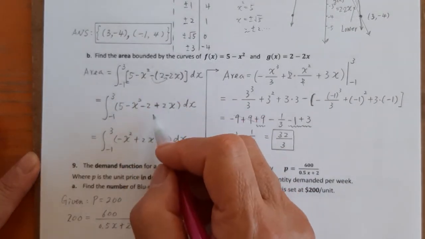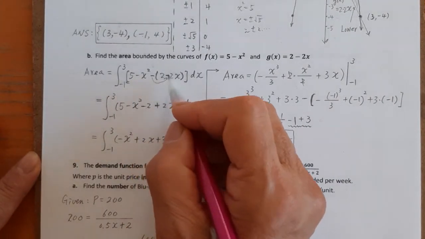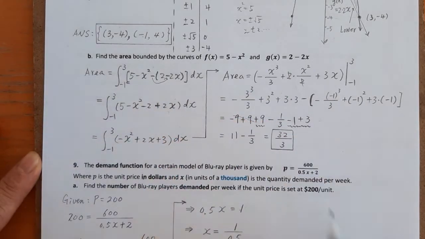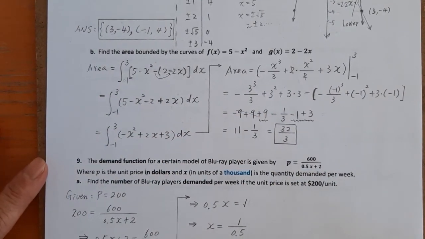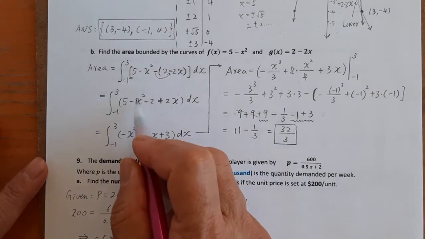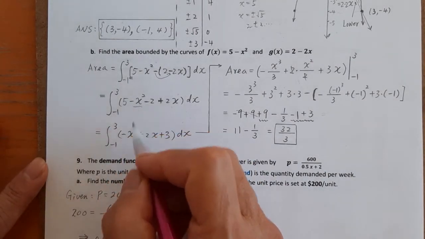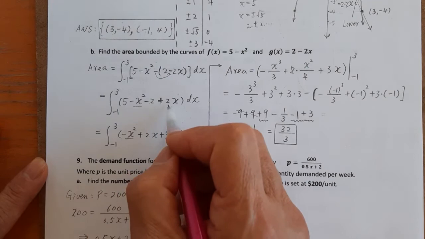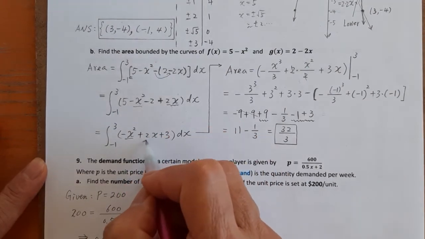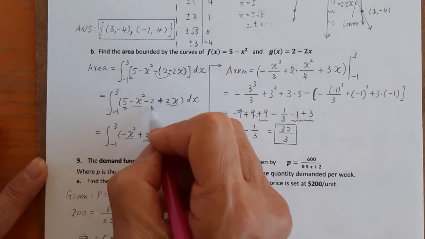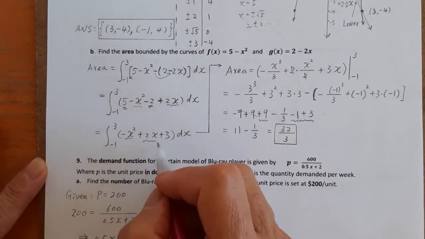Negative times positive is negative. Negative times negative becomes positive 2x, distributive in. Combine like terms. Put in descending order, negative x squared first, 2x second, then 5 minus 2 minus... get 3.